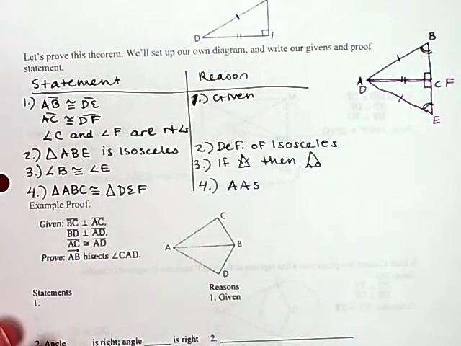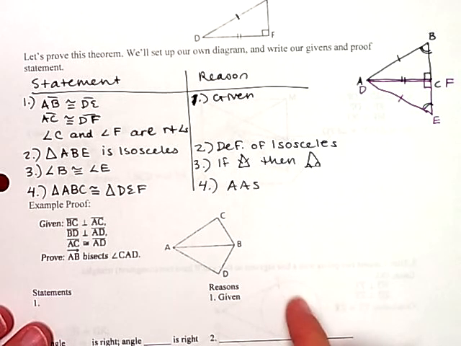And now I've proven the hypotenuse-leg theorem, so moving forward, I don't have to do this proof every time. I can just use the theorem.